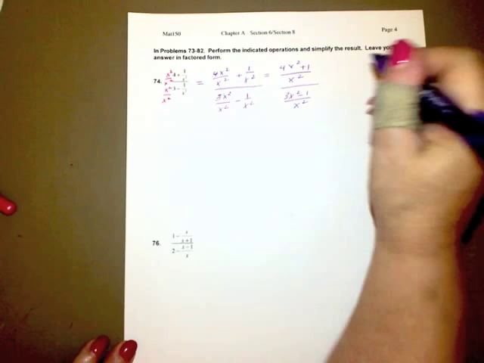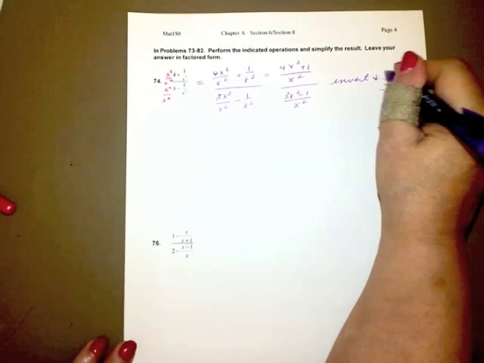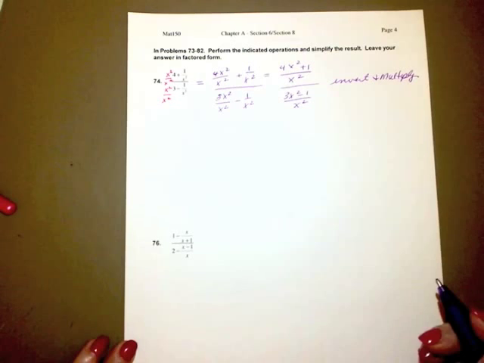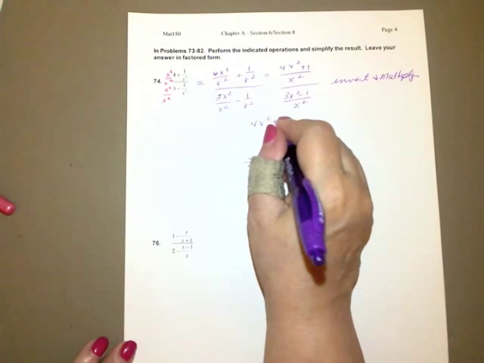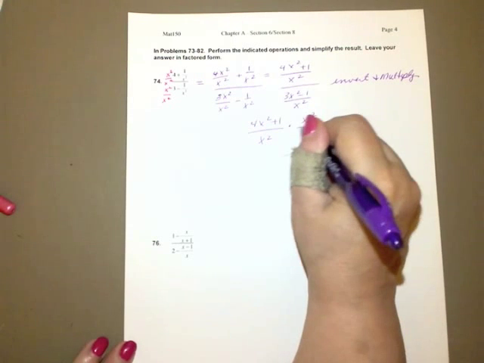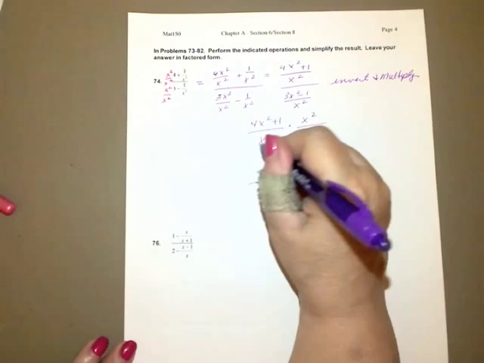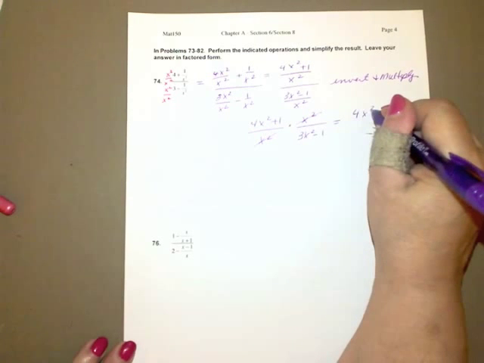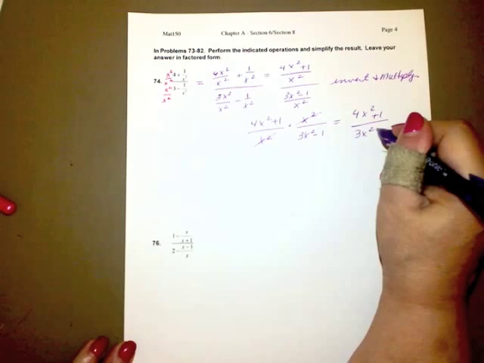And now I just invert and multiply. And so what we have is 4x squared plus 1 over x squared times x squared over 3x squared minus 1. The x squareds cancel out. You're left with 4x squared plus 1 over 3x squared minus 1.